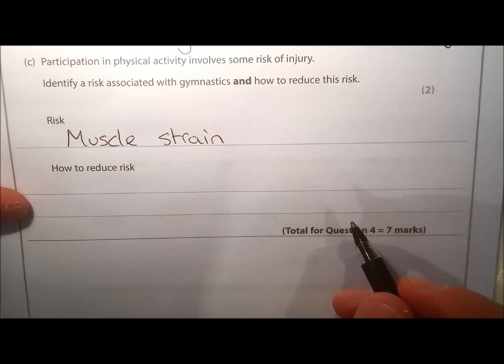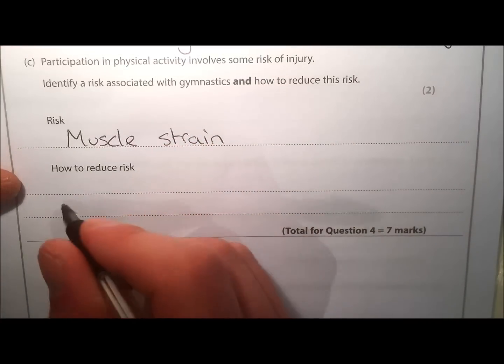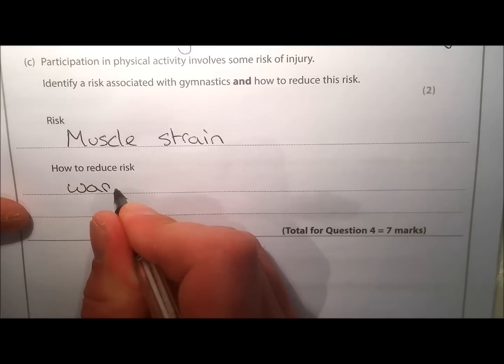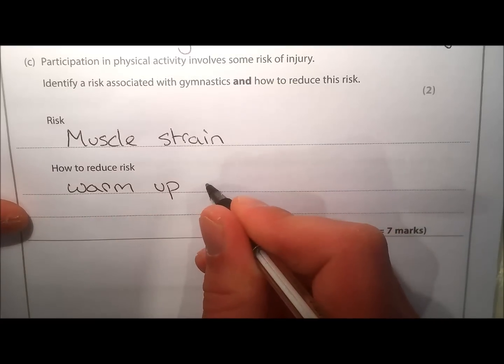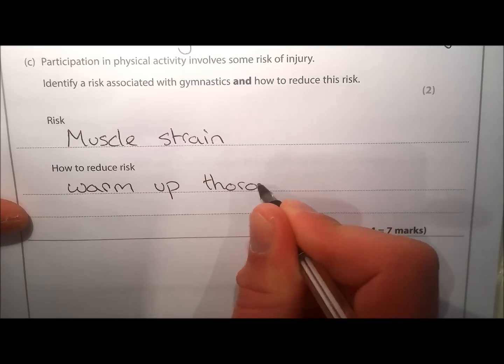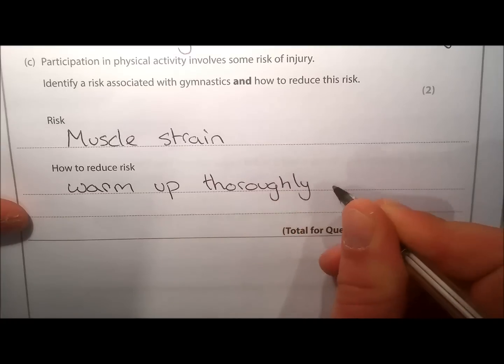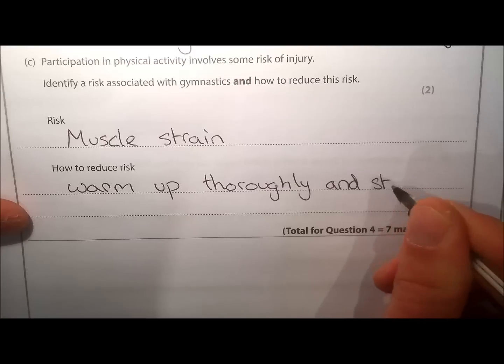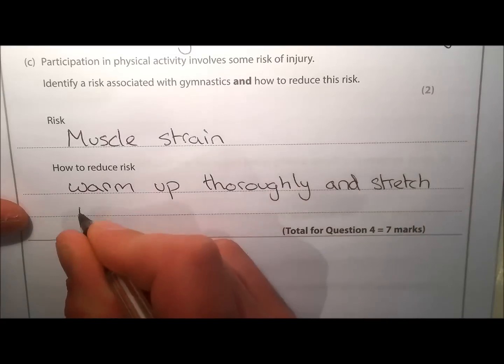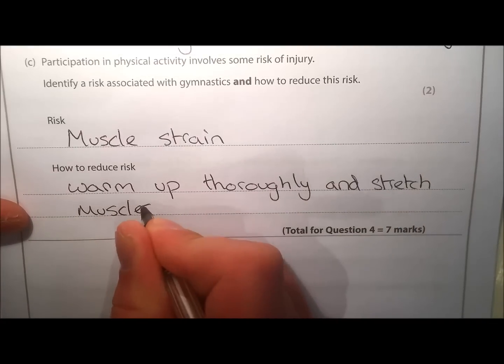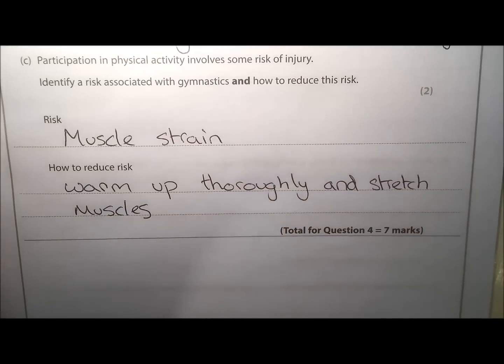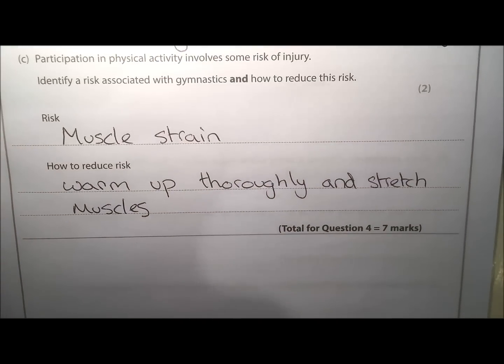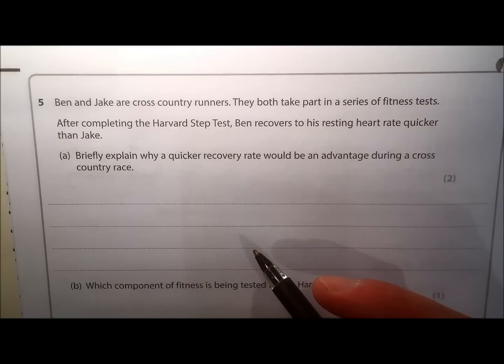For example, pulling a hamstring, and how to reduce this risk could be to warm up thoroughly and stretch muscles. Alternatively, we could have injuries such as a fracture from a poor landing, and a way to reduce this risk would be to put down mats or chalk the hands.